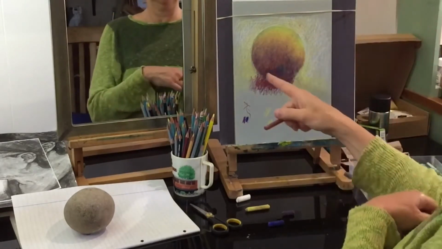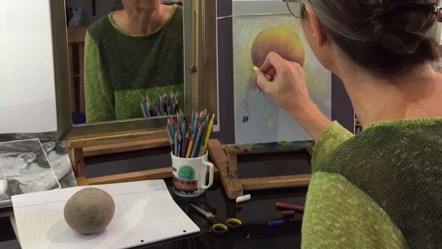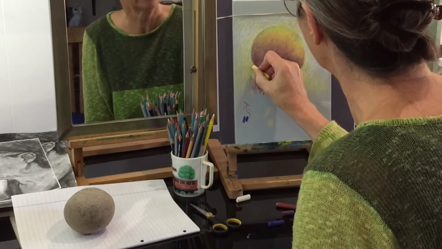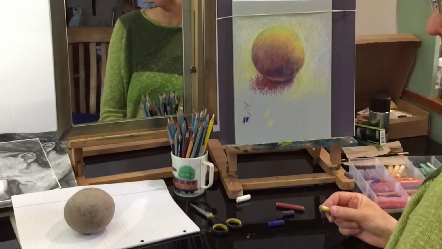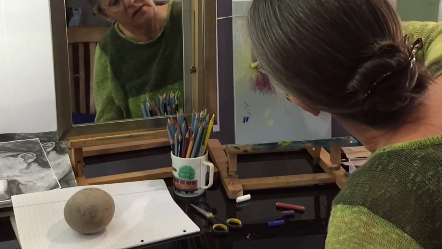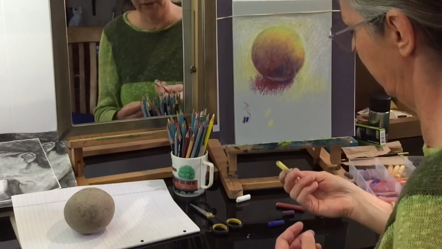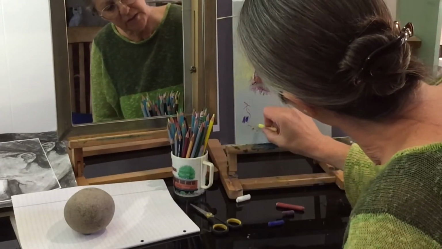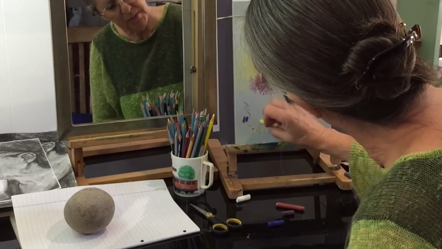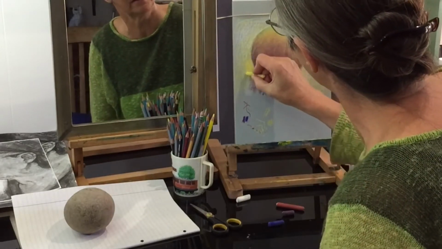I quite like losing the edge and then rediscovering it. Sort of brings all the colours together. The end of the pastel gets rather dirty. I want to wipe it off every now and then if you don't want to spread that colour into a clean area.